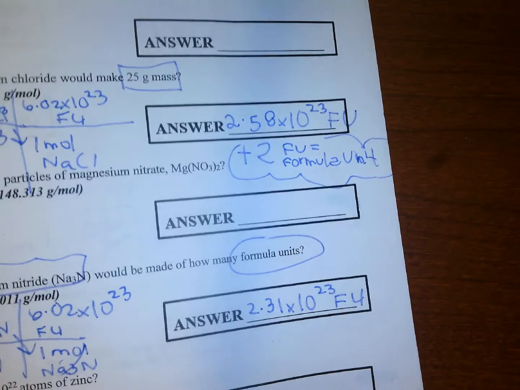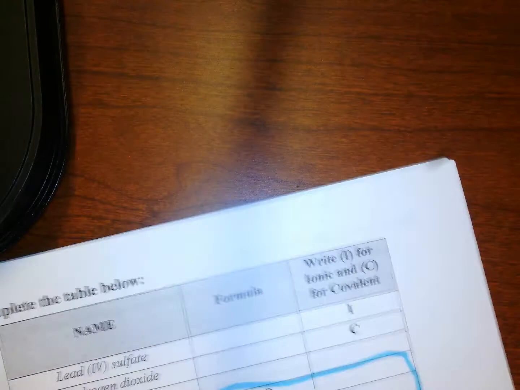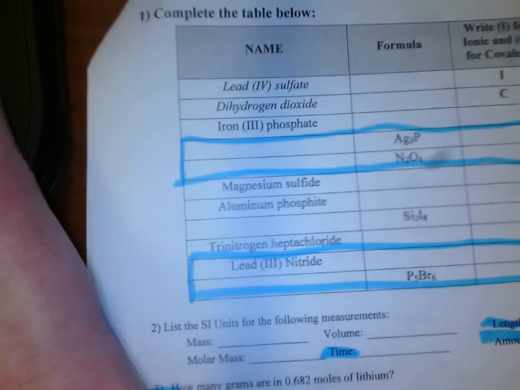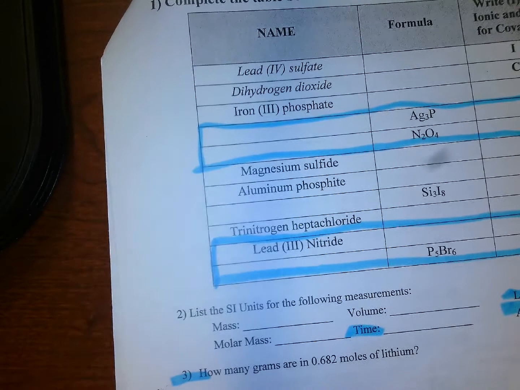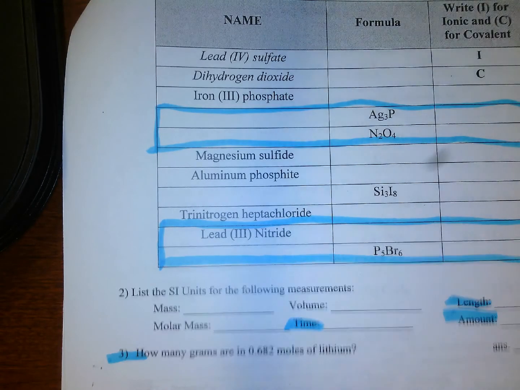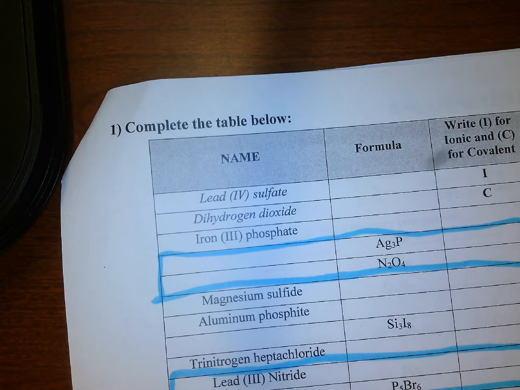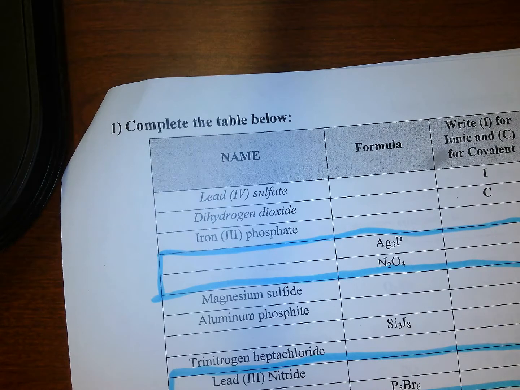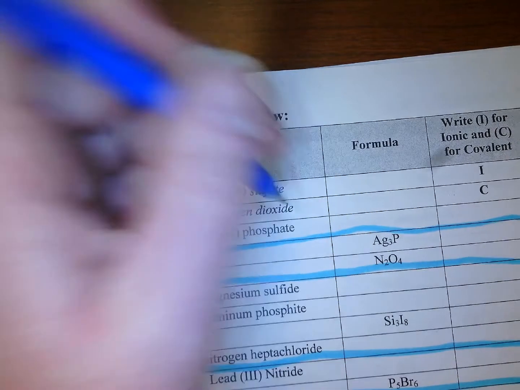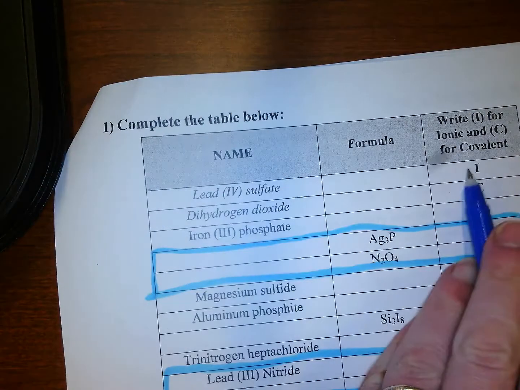Alright, now let's flip over to page 9. This is some nice review of naming. We don't want to be forgetting about how we are going to name things. So let's see, we'll do this first one. Lead 4 sulfate. 4-step formula, because lead is a metal, right? We know lead is a metal, so we have to use the ionic naming system. Plus it told me right there.